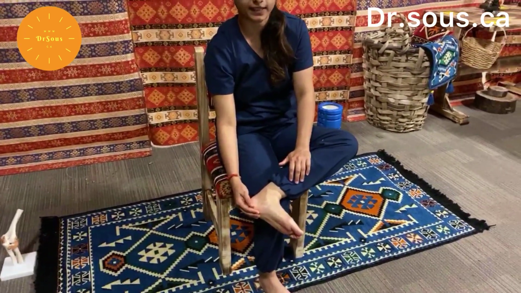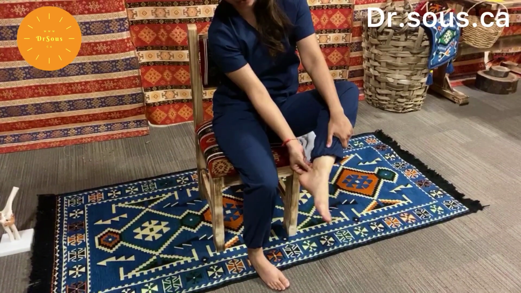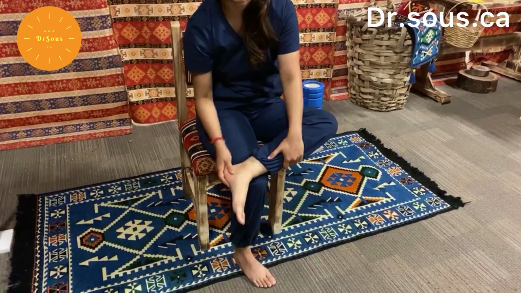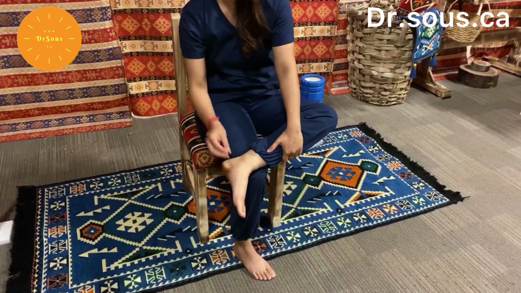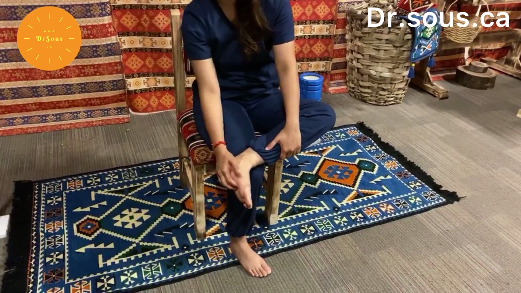So for flat feet, first we'll try stretching, because if you have flat feet, your plantar fascia here on the sole of your foot will always be very tight. Your calf muscle tendon, your Achilles tendon here, will also always be very tight. So we'll stretch these structures, and our intrinsic muscles of the foot, the muscles located here, we'll try strengthening that.